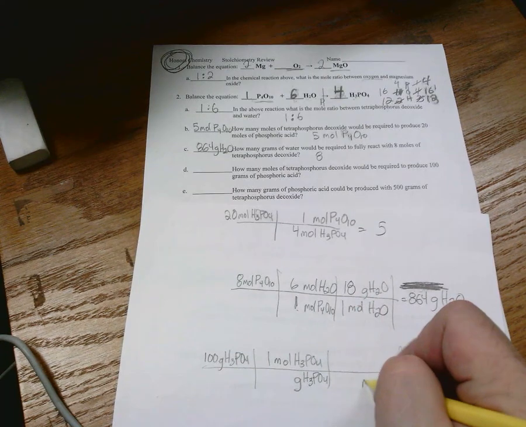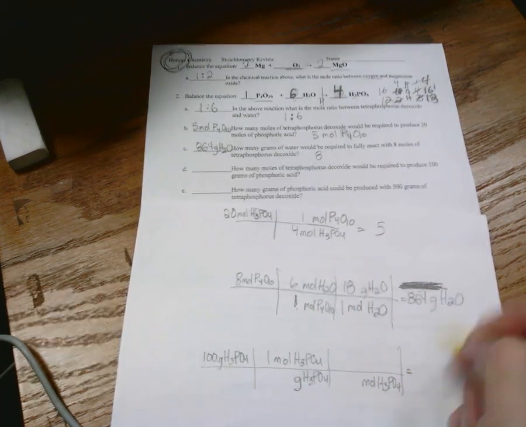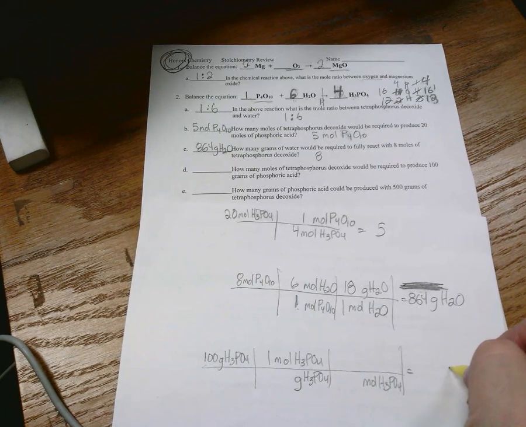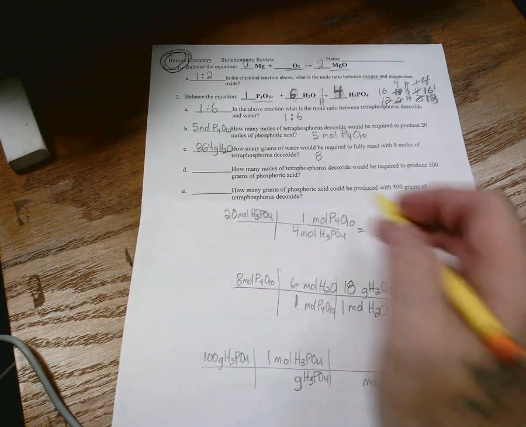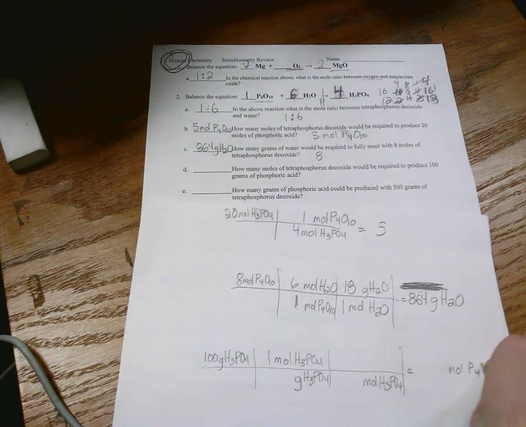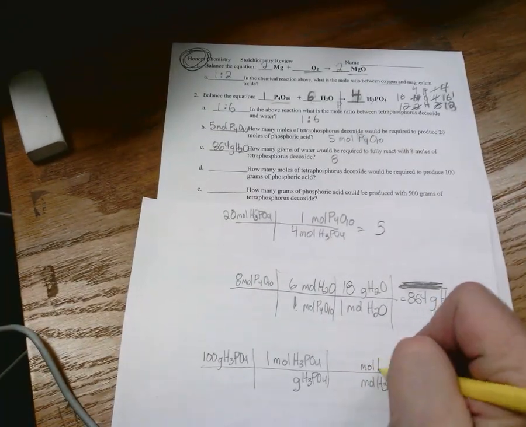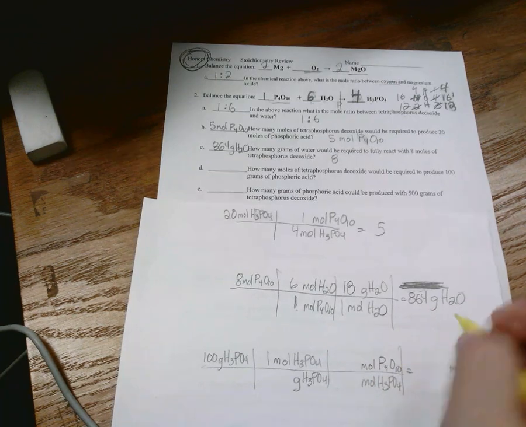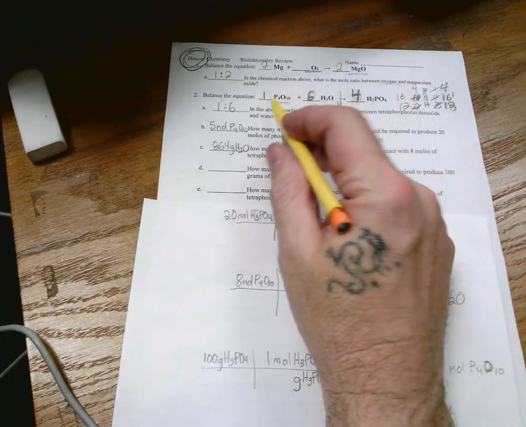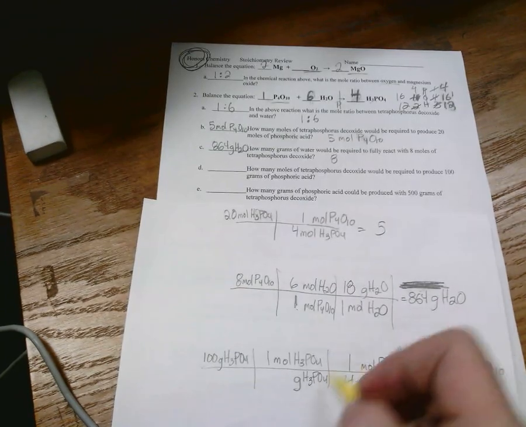By the diagonal rule, moles of H3PO4. As far as I can go forwards, so then I need moles of P4O10. And the mole ratio is 1 of those for every 4 of those.